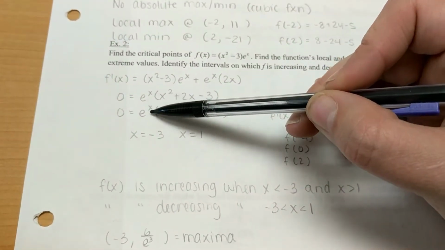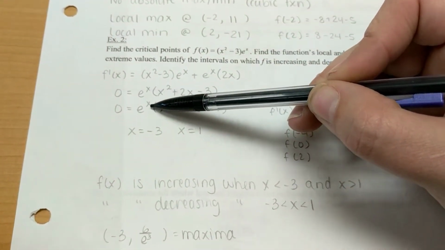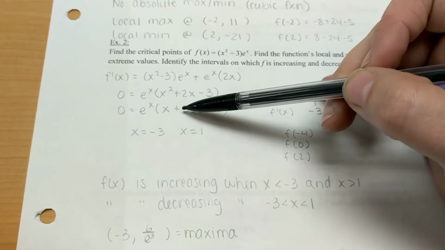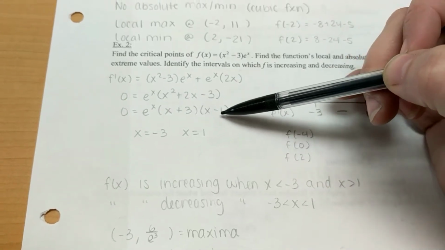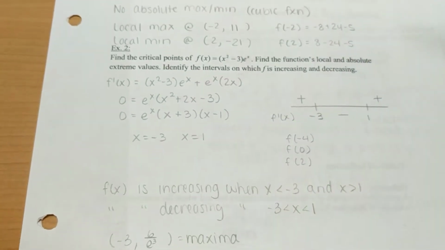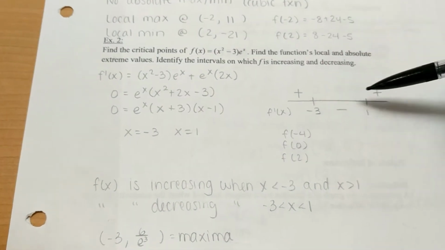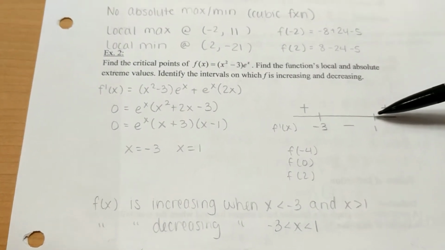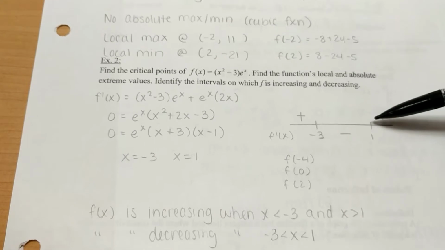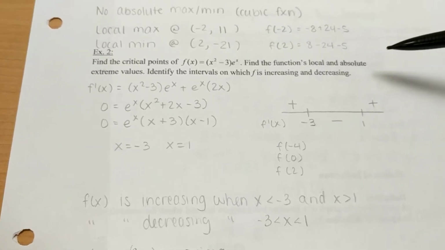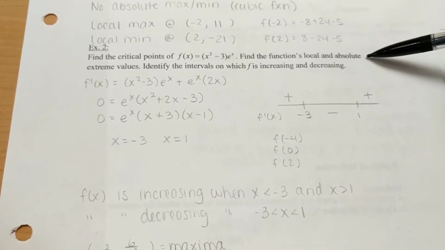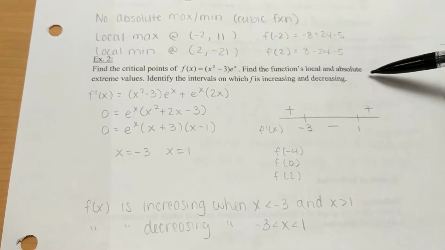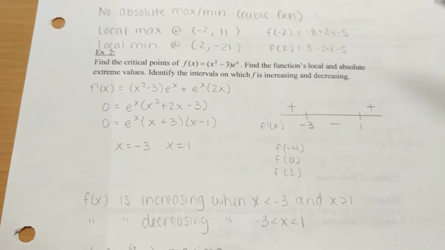E to the x is never going to equal 0. It has an asymptote there. This one's going to equal 0 at -3 and this one at 1. So I have two critical points at -3 and 1. Now once again, I have no endpoints. I don't have a closed interval, so I don't have any absolute extreme values guaranteed to me.